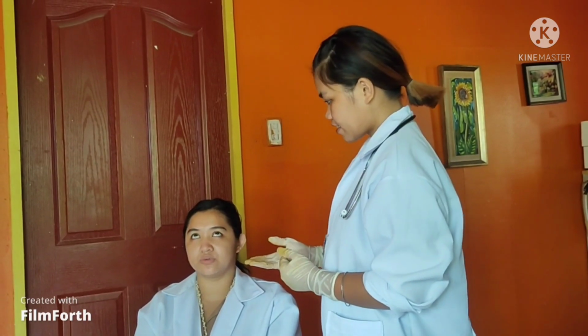The next step is to test the patient's oculomotor nerve by asking the patient to close her eyes. Ma'am, can you close your eyes? By closing the patient's eyes, the eyelid should move symmetrically without tremors. The next step is to gently palpate the eyelids for nodules and tenderness.